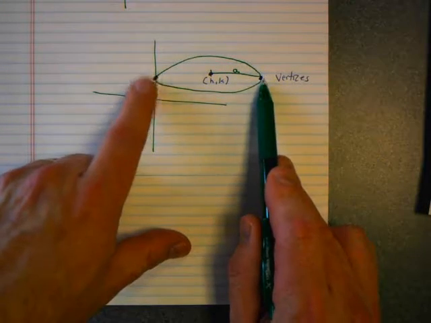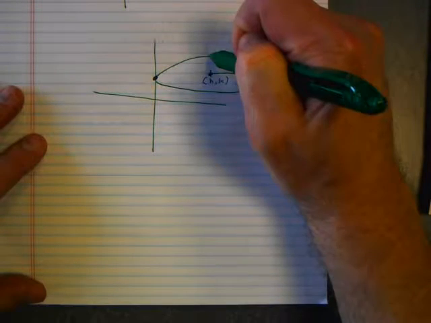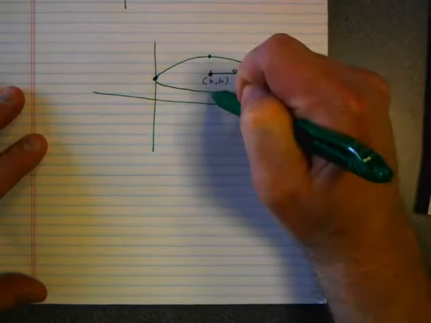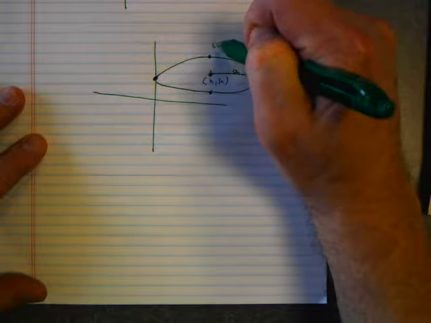These 2 points out here are called vertices. These 2 points up here are called co-vertices.